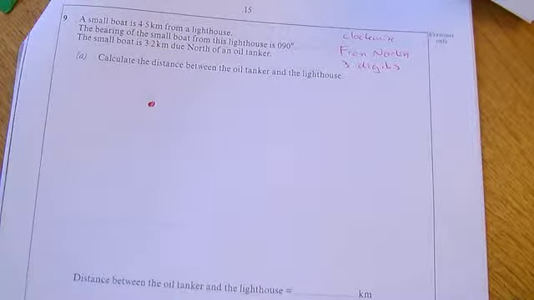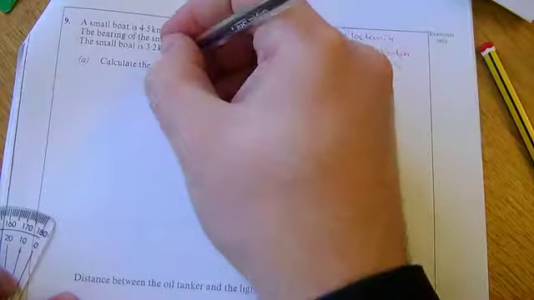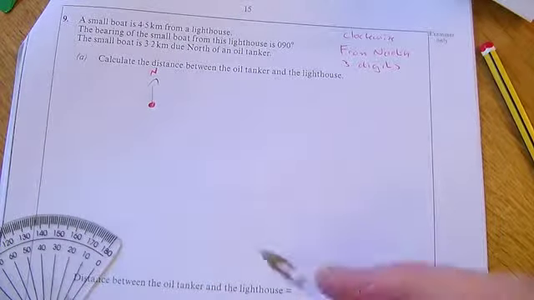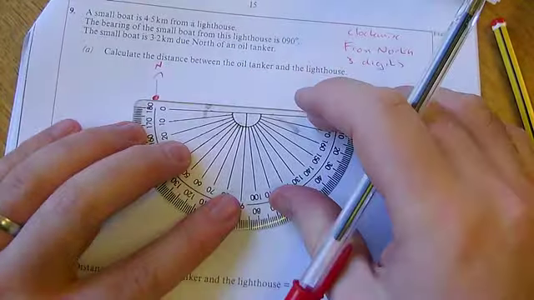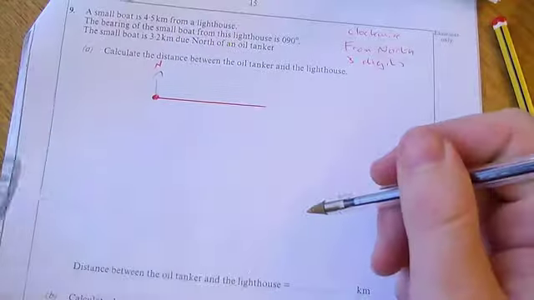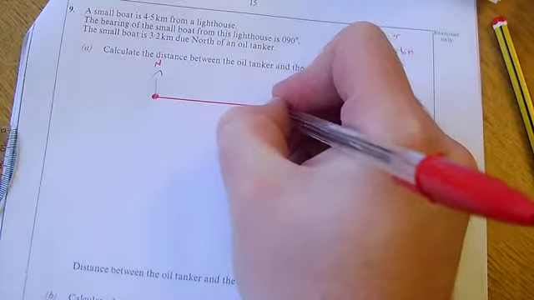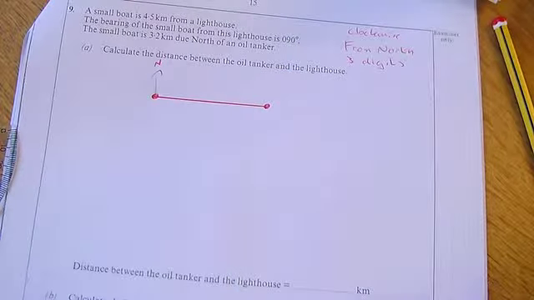If north is in this direction, then it's 90 degrees from north. So that means we're going to be going in this direction. So the boat from the lighthouse is 90 degrees. So here is my boat.